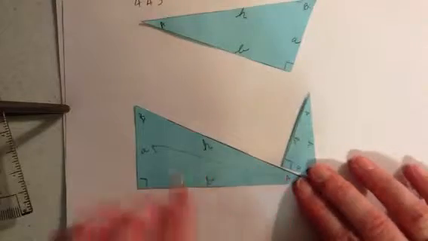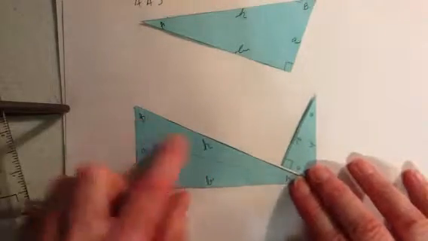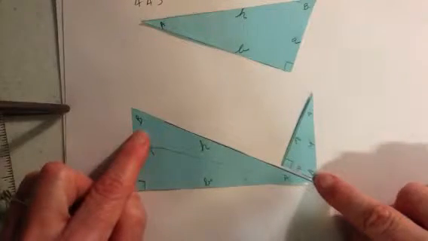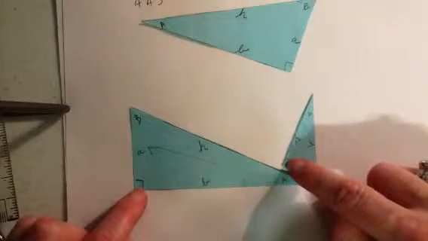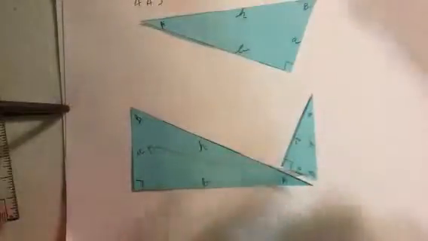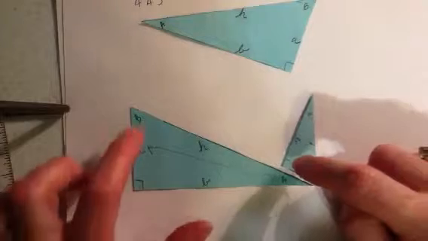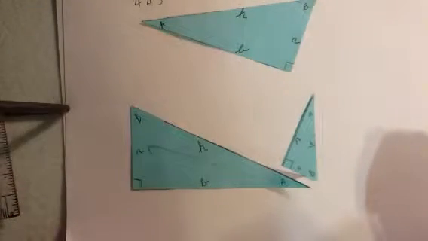The way that we know is that when we cut our transversal, we had two alternate interior angles that were congruent and two right angles that were congruent. When we cut our diagonal, I called it a transversal. So we know that they're similar because we had angle-angle similarity.